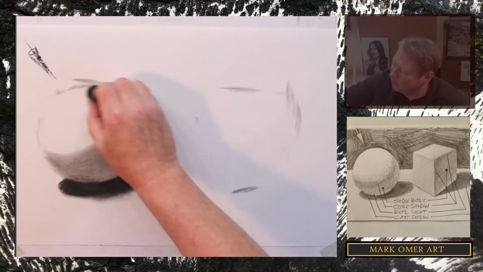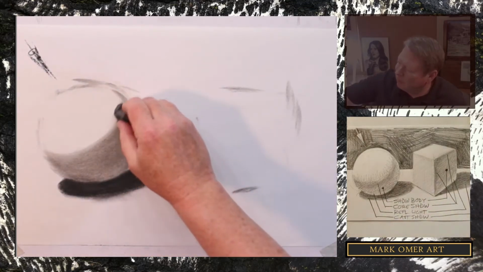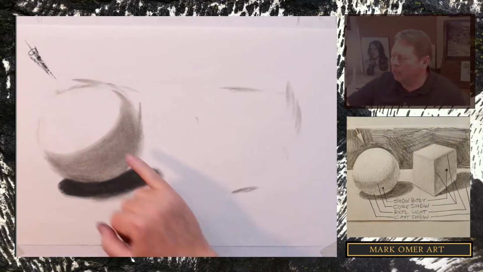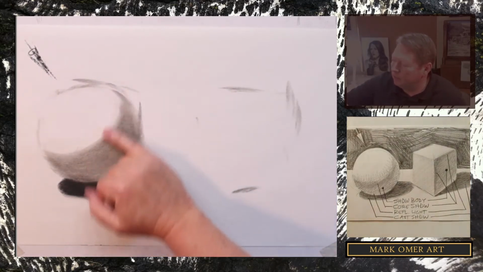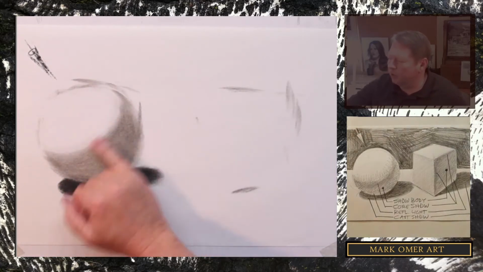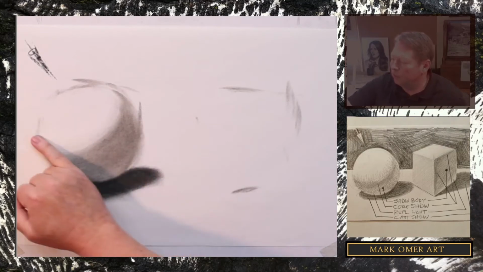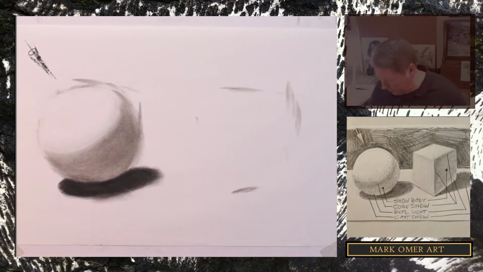Just the light part. Now, before we add that magical element, let's go ahead up here and just ease our transition between the light and dark, right? That's not going to be a harsh transition because it's a slow curve on a ball, right? So we're going to ease that up a little bit.